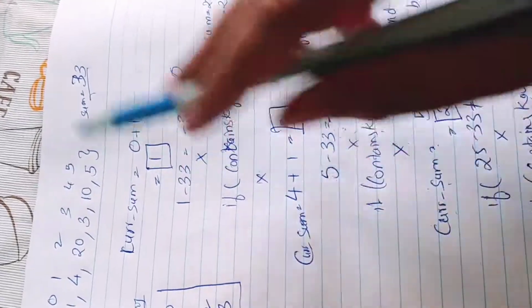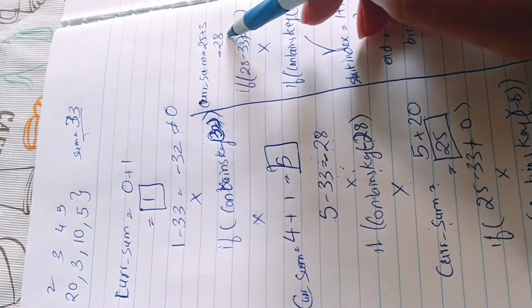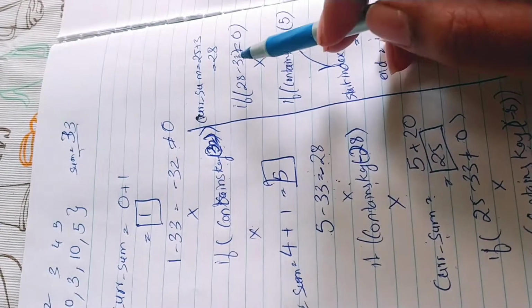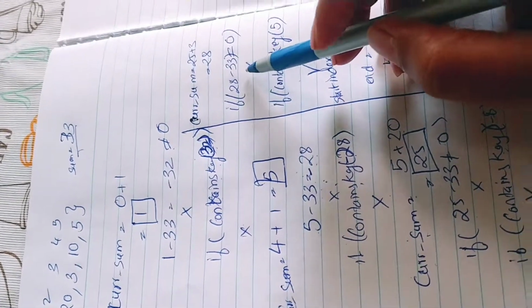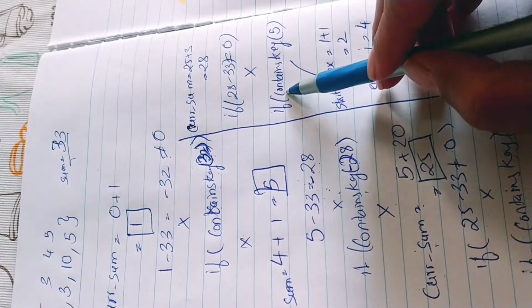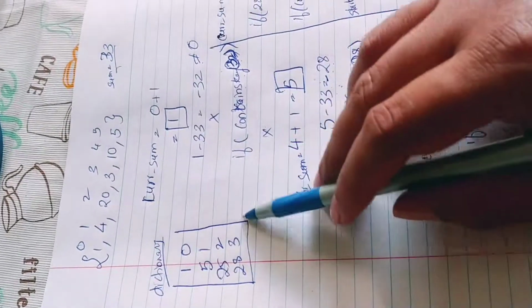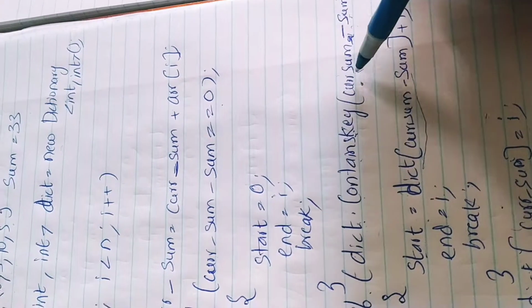Again we move on to the next number, which is 3. We add, and the current sum is 28. If current sum minus sum is equal to 0, we don't go into the if. Next we check if the dictionary contains the key 5. Does it contain 5? Yes, it contains 5, so we go into this condition. The dictionary contains current sum minus sum, which is 5. What is the index of 5? It is 1.